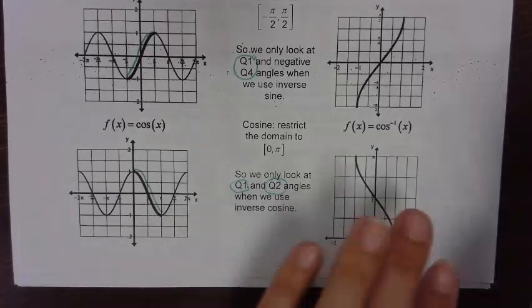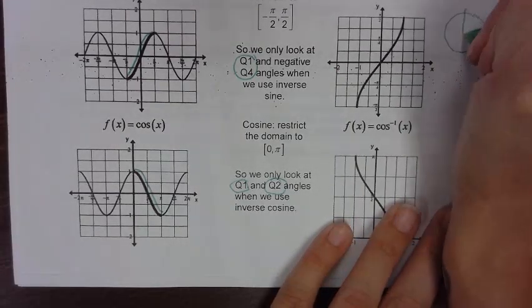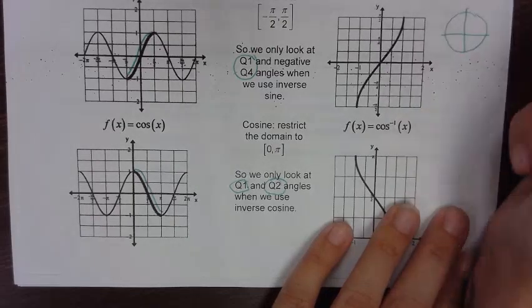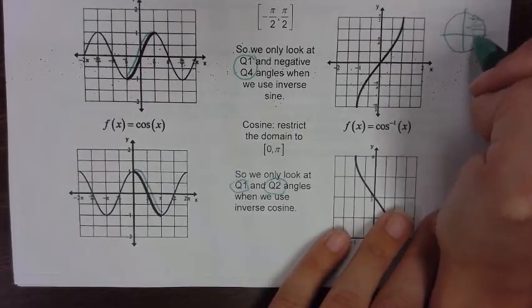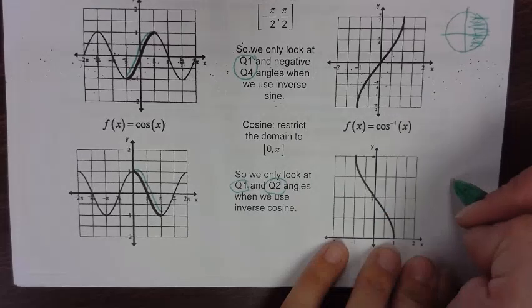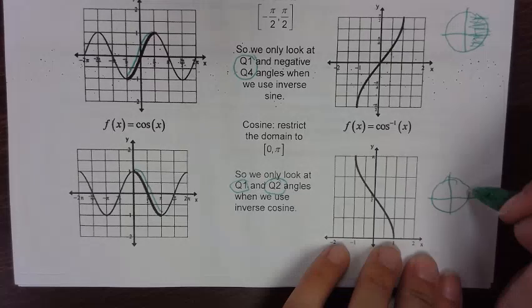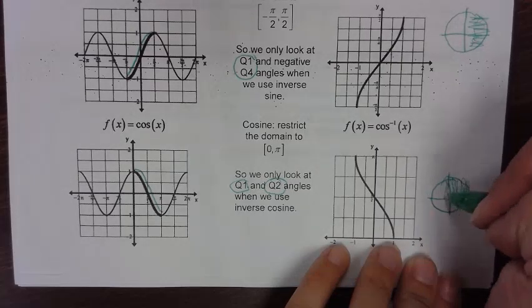So just to remind you, on your unit circle, for sine, we are using quadrant 1 and 4. For cosine, we are using quadrant 1 and 2.